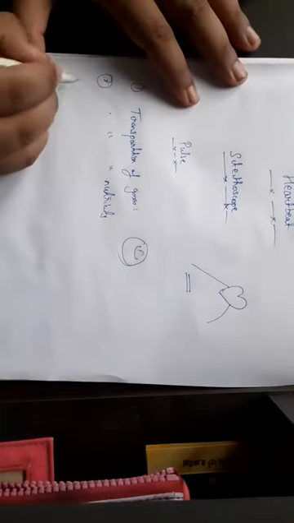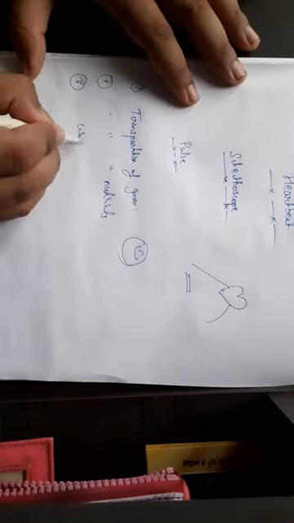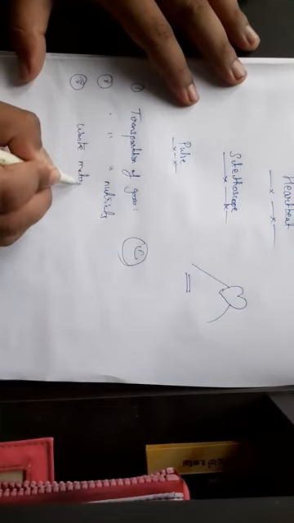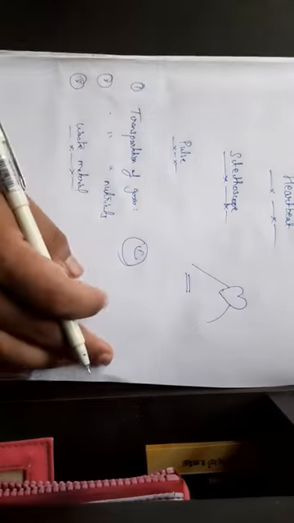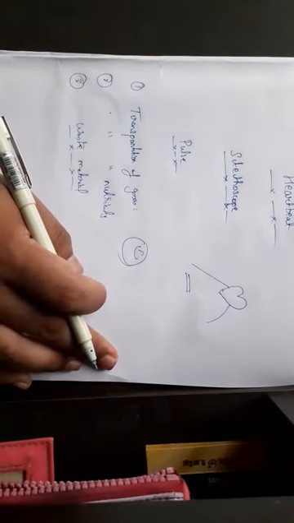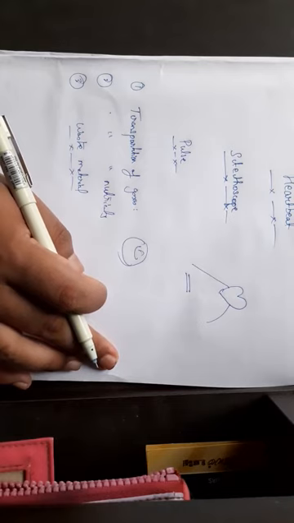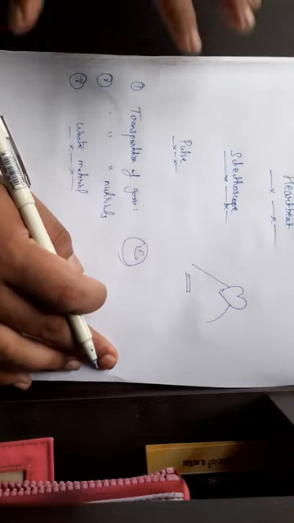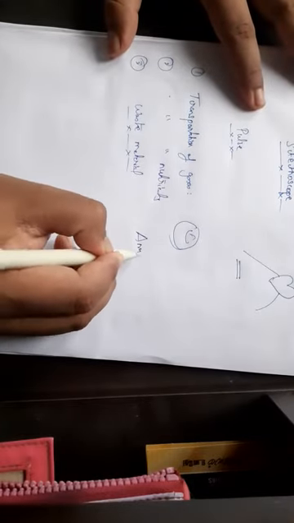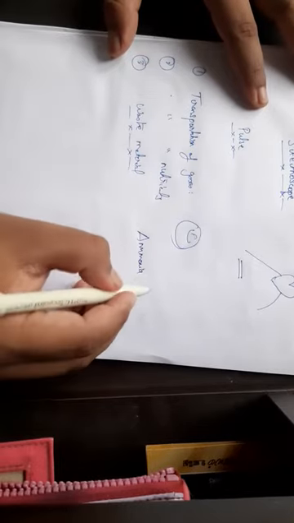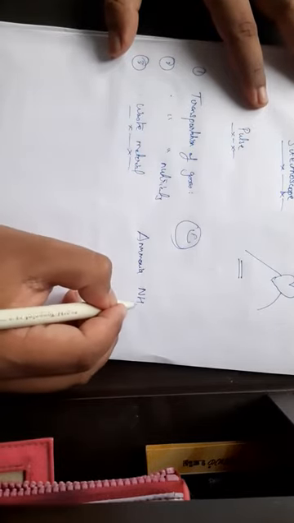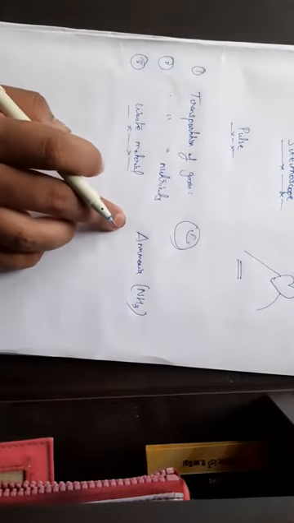Now next one is transportation of waste material. Waste materials are also present in your body, and if they are kept in your body for a longer period of time, your body might become very sick. That means they might be toxic to your body, so those body wastes must be released. For example, ammonia, NH3, that's the chemical formula of ammonia. It's a waste product in your body.